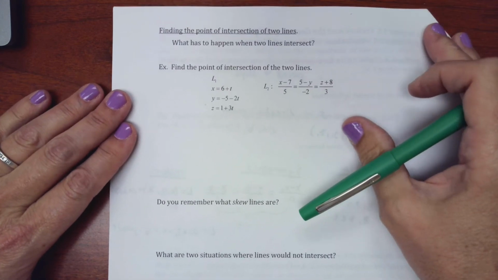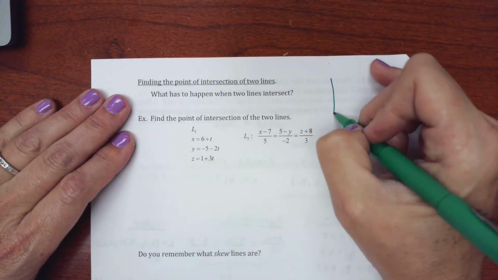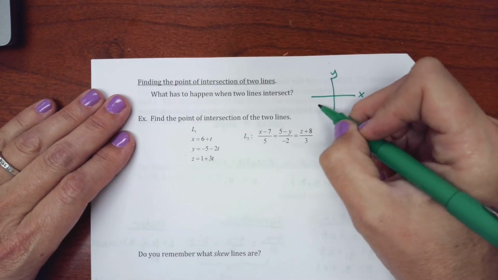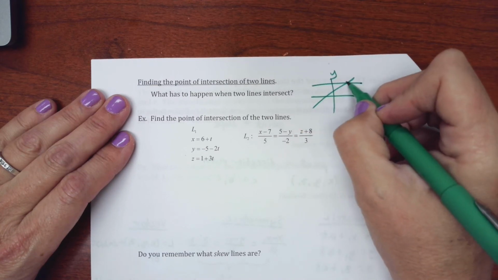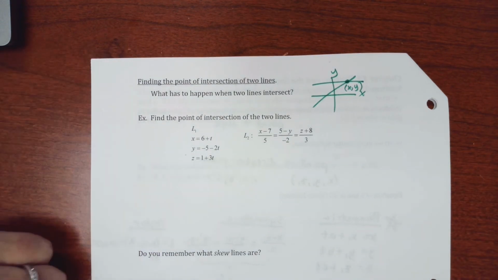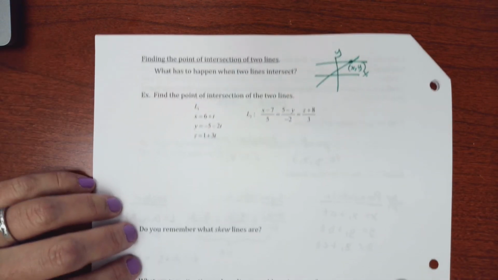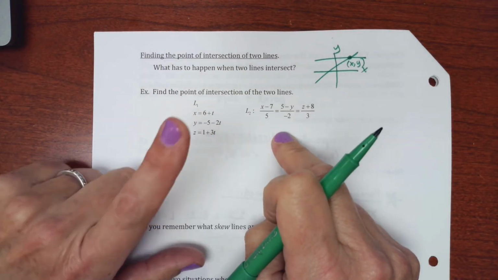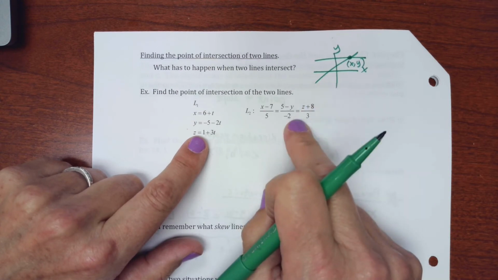So what happens when two lines intersect? In 2 dimensions, you have x and you have y. You have one line, you have another line. When 2 lines intersect, that means their x value and their y value match at that place, right? So I have two lines right here. One of them is in parametric form, one of them is in symmetric form.